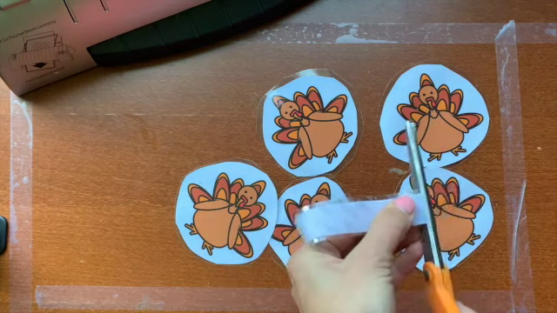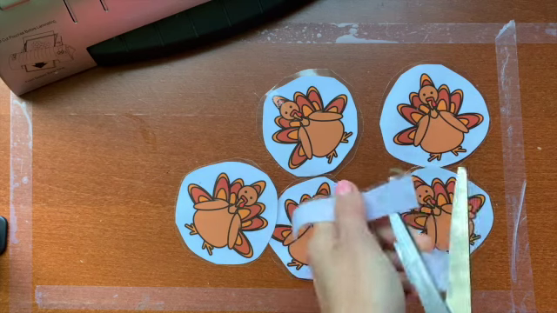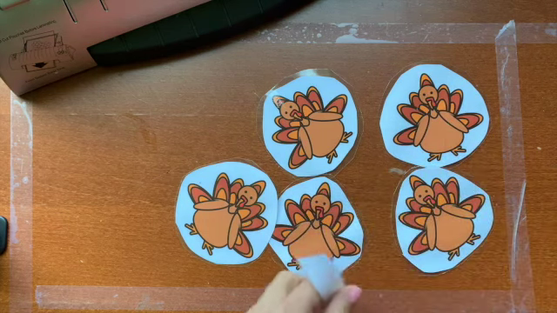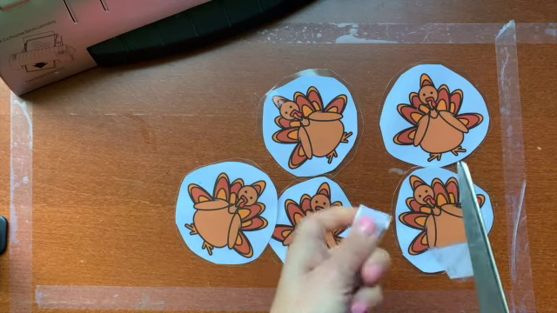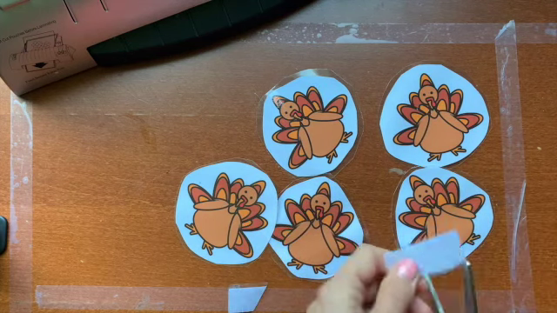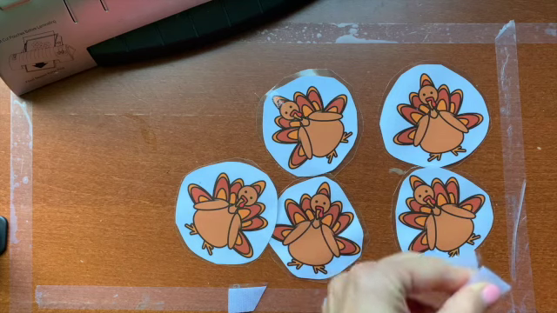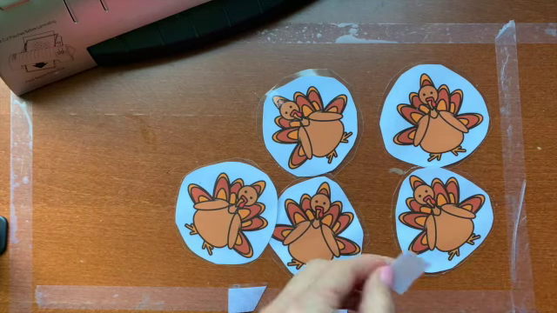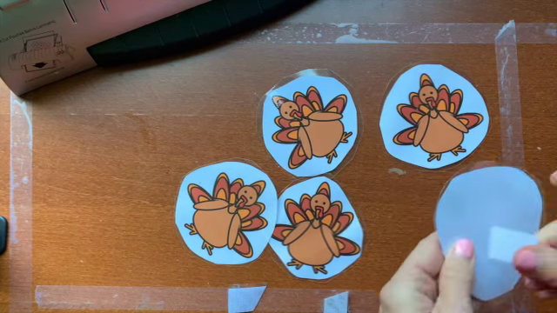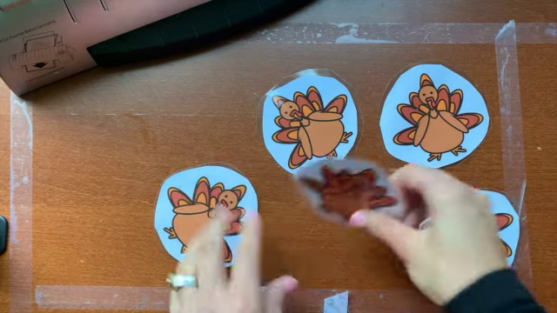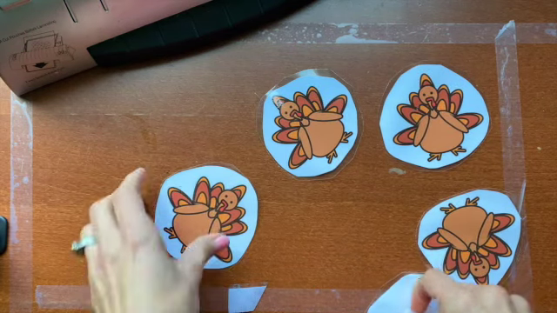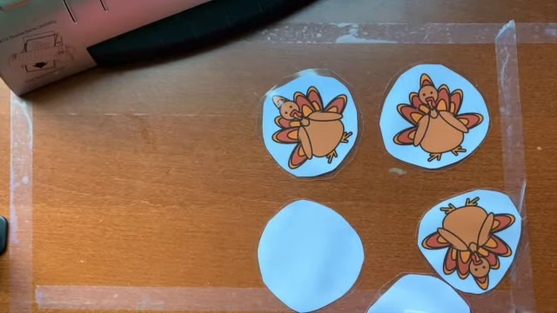So I'm just going to go 1, and love how they stick to my scissors. 2, sit down, 3, and 4 and 5. All right, I got my 5 pieces. I'm just going to take that sticky back off, put it on the back of my turkeys, get them all done up so they're ready to go. 1, 2, 3, 4, 5.